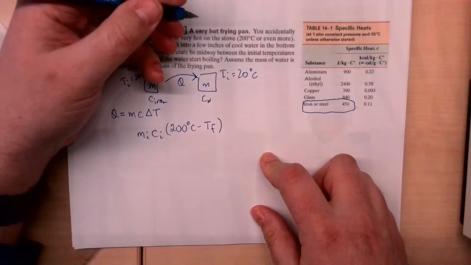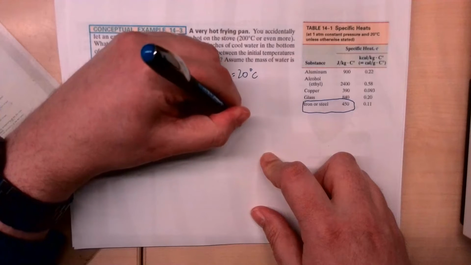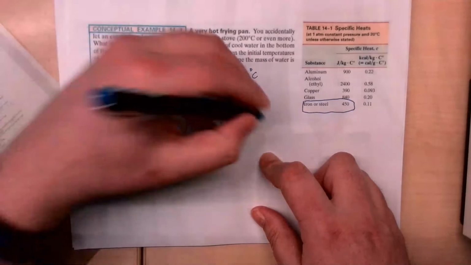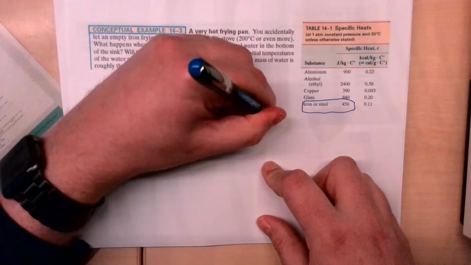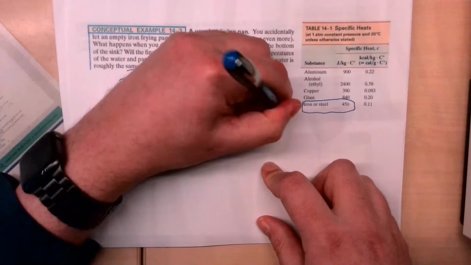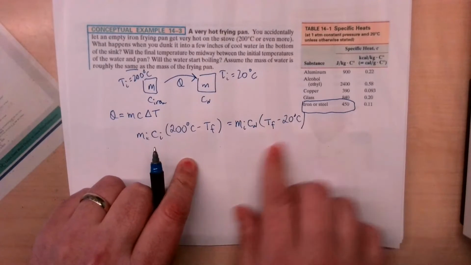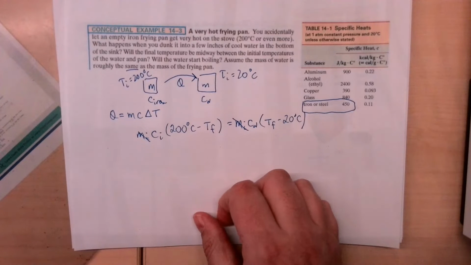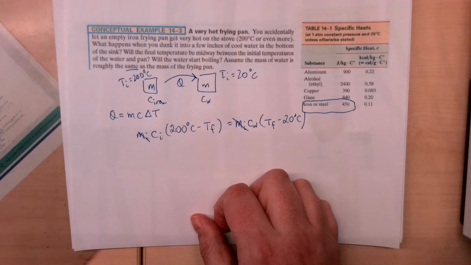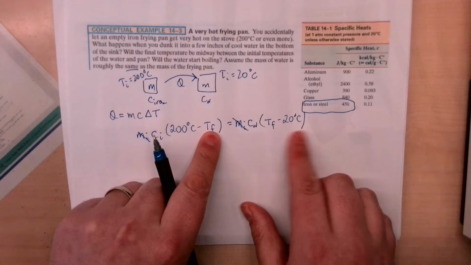Okay, and what's the heat that goes into the water? Well, that's going to be the mass of the iron, because they're going to be about the same, times the specific heat of the water times T final minus the 20 degrees. That's how much it was heated up. Now, you'll notice that the masses cancel, so we don't have to worry about those anymore. Let's multiply these out, and what we want is to get T final by itself.